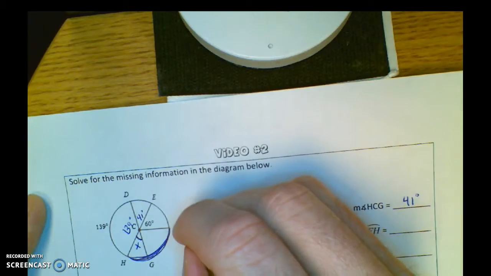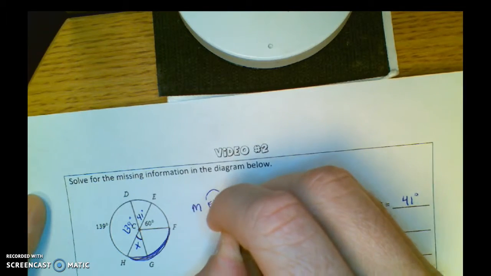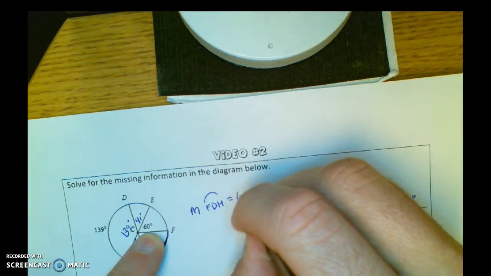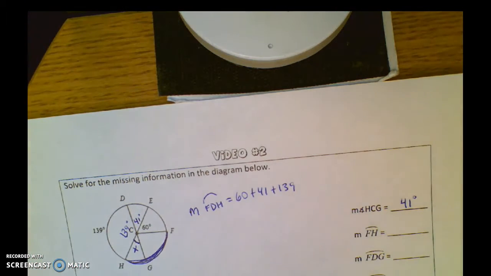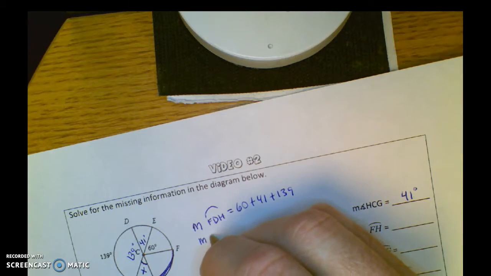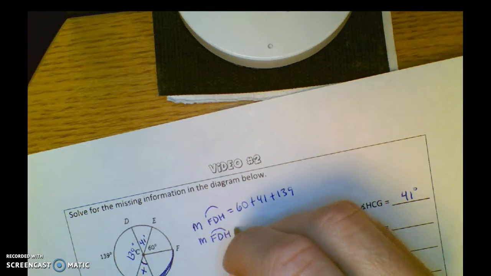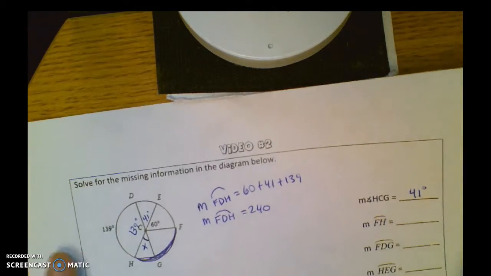So the measurement of arc FDH equals 60 plus 41 plus 139. So adding those together, you get 240. But this is asking me for the measurement of arc FH.